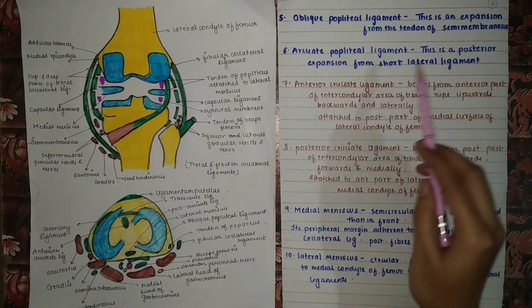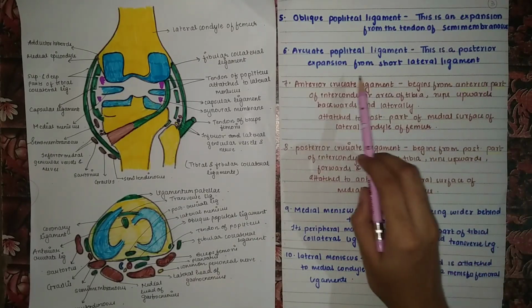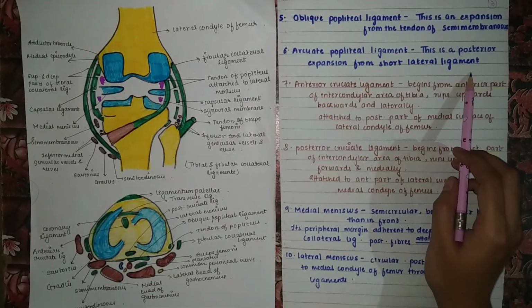Fifth is oblique popliteal ligament. It is an expansion from the tendon of semimembranosus. Sixth is arcuate popliteal ligament. It is a posterior expansion from the short lateral ligament.